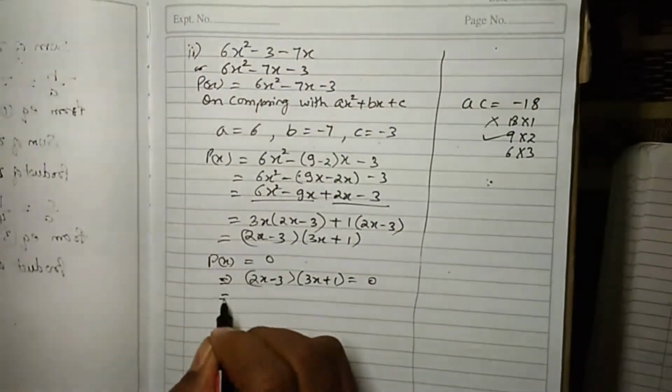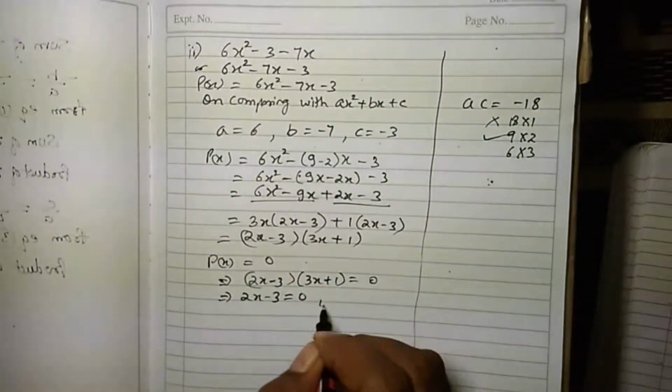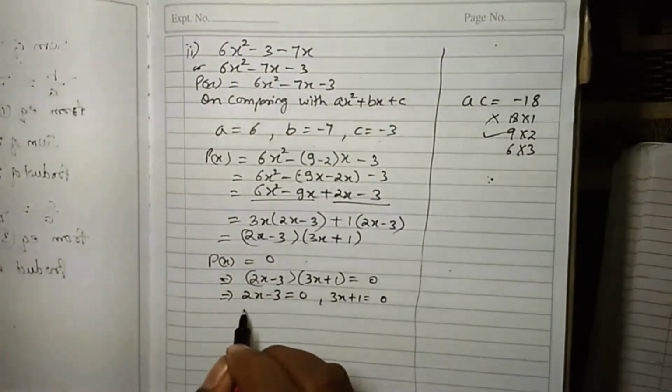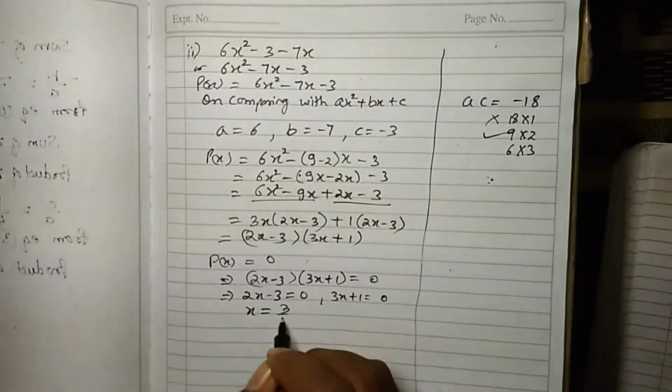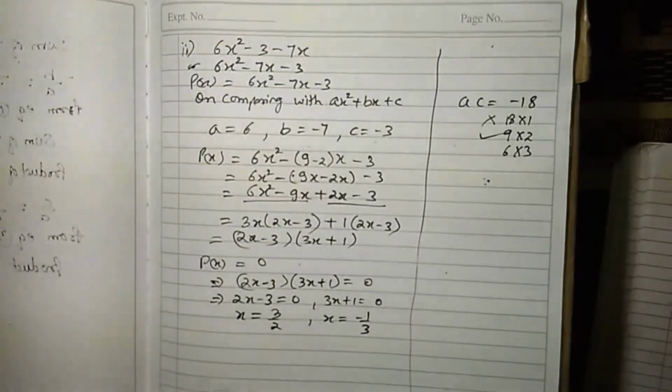So after solving each individual factor taking as 0, you will get x in the first factor as 3 upon 2, and in the next one you will get minus 1 upon 3. So these are the zeros of the above polynomial.